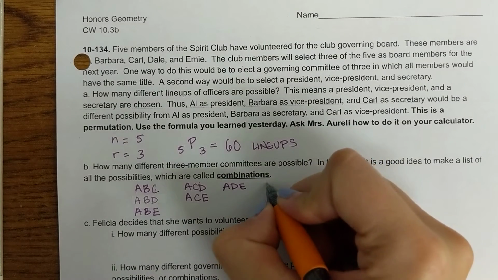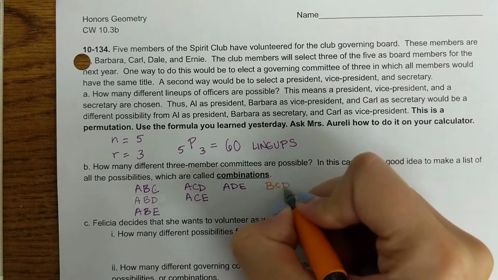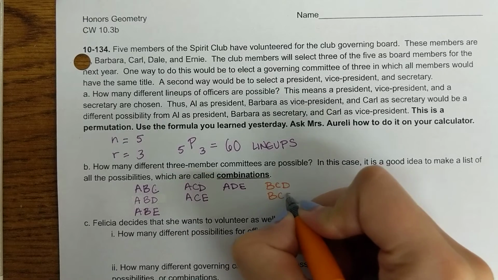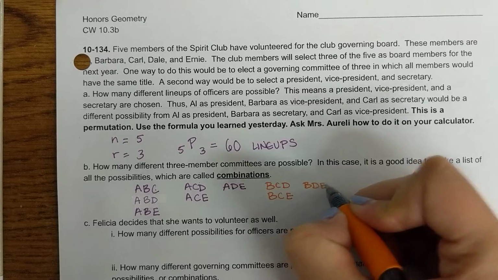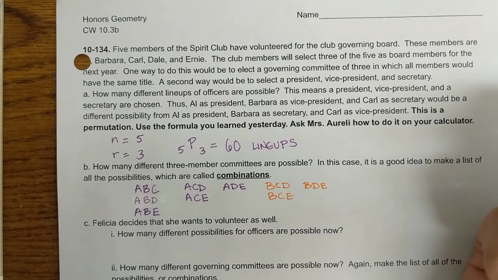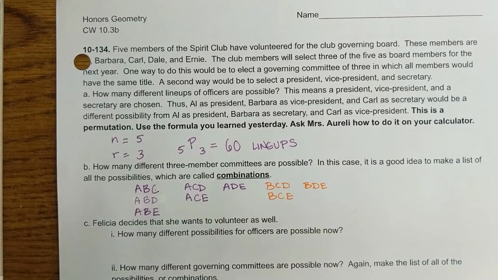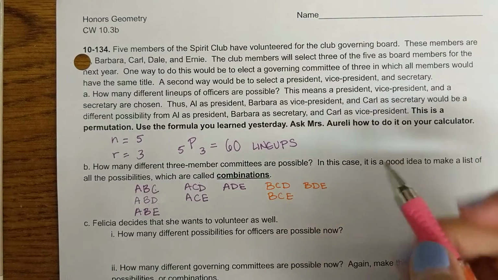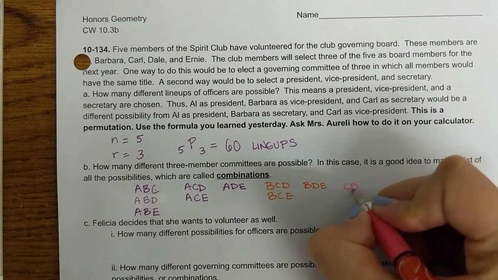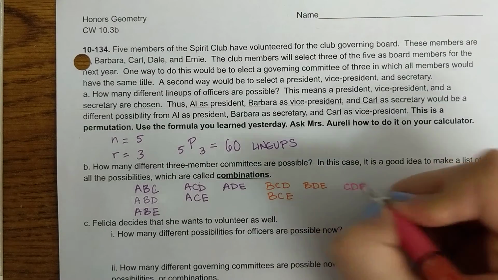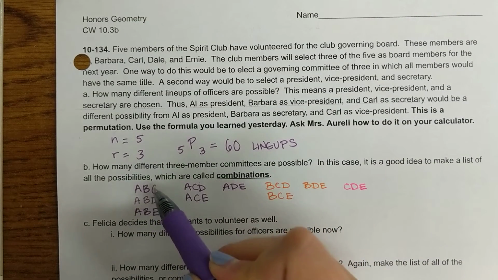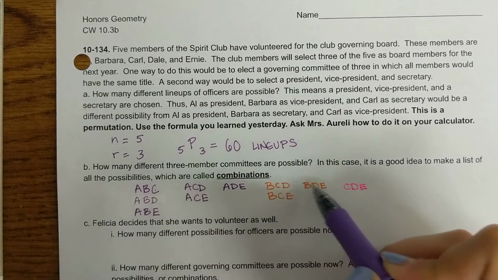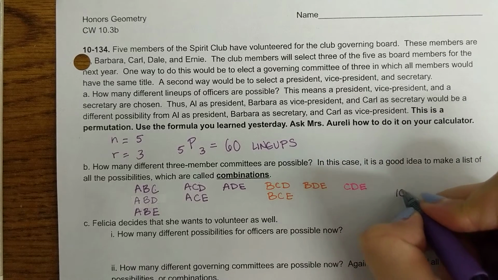Starting with B. B, C, D. B, C, E. B, D, E. And what about the committee that does not involve Al or Barbara? C, D, E. How many committees is that? Or possibilities? 10 different possible committees.